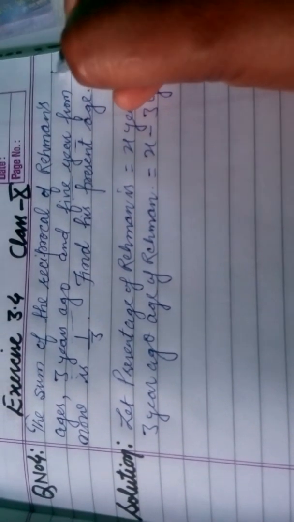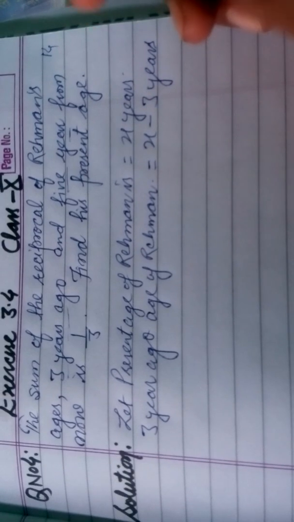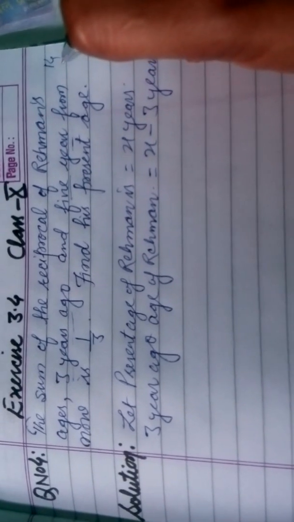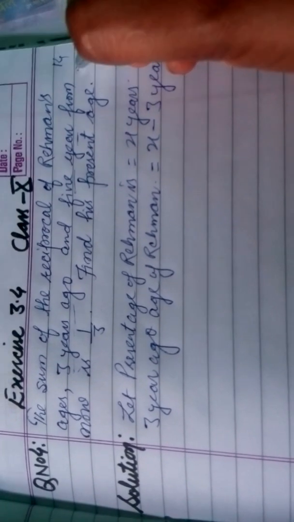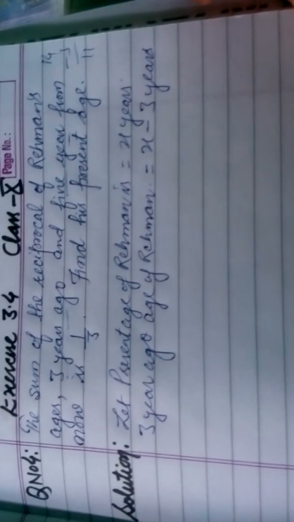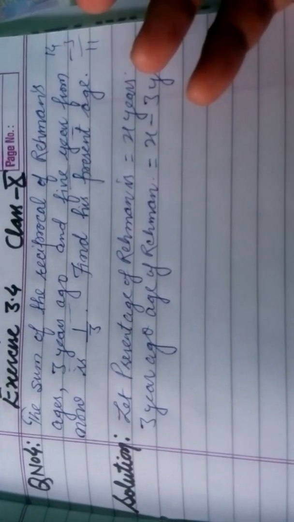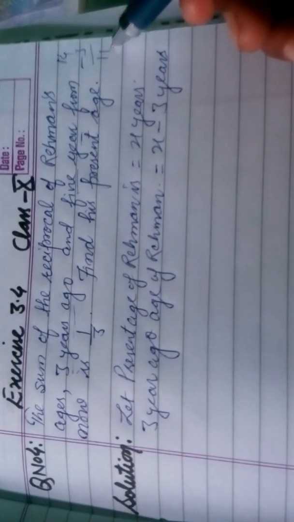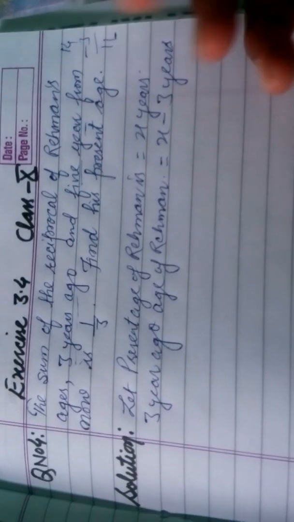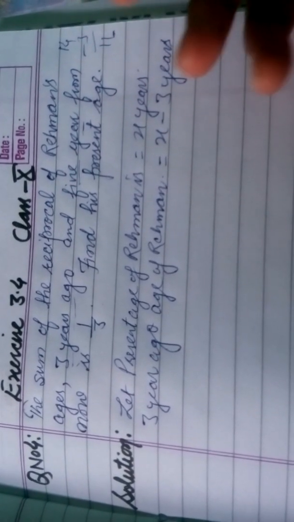As if you are 14 years old now, and how old were you 3 years ago? You were 11 years old. You just subtracted the number of years that has been asked. So you just subtract all those years that have been asked.